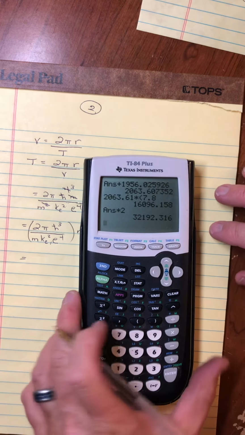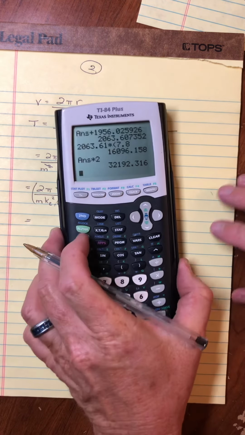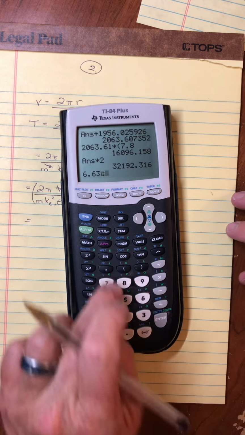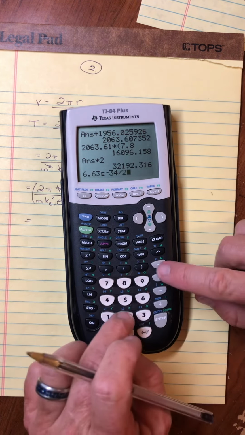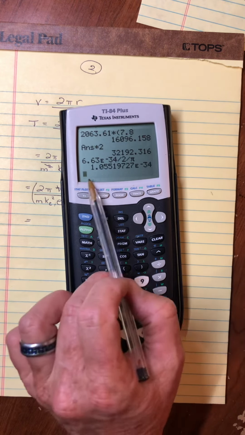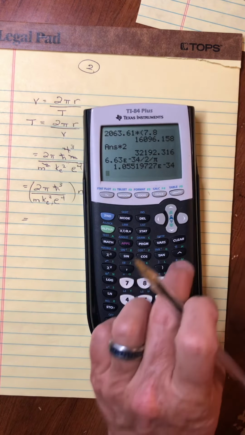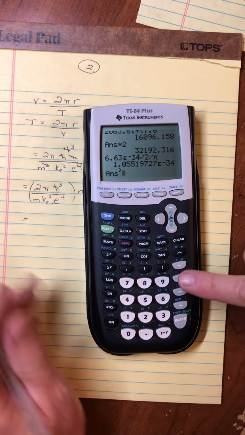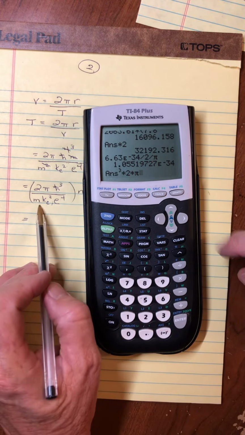So grabbing my calculator, maybe I'll start with h bar, which I've never memorized. I've just always gone back to the h, so there's Planck's constant, and then divide by 2 and divide by pi. So there's the reduced Planck's constant. And I'll start there and raise that to a power of 3. Then multiply by 2 and multiply by pi.